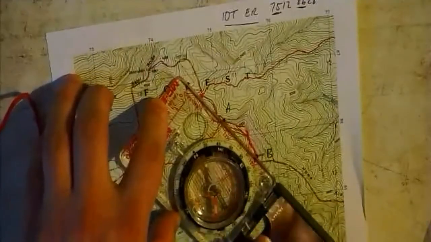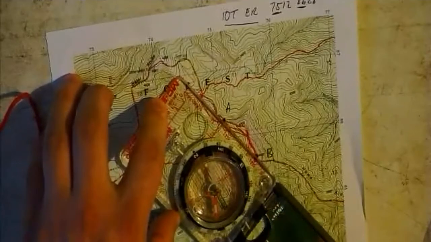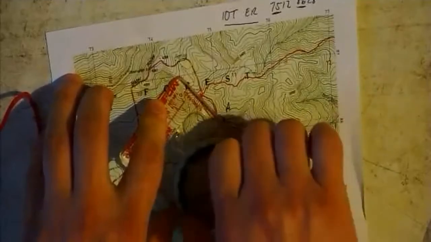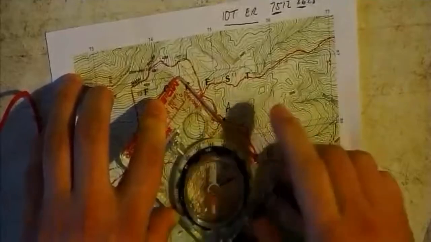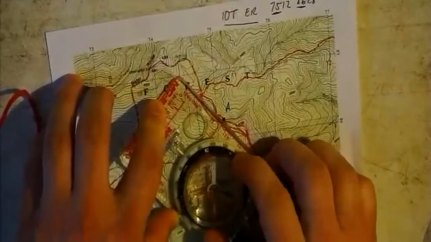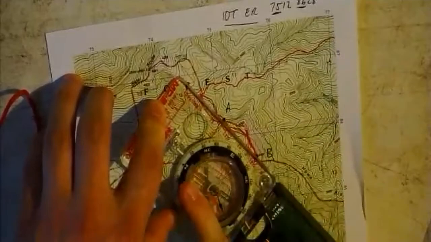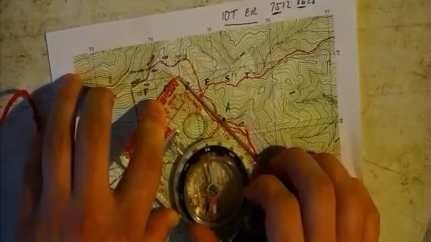I want to go in this direction. So I'm putting my compass in the direction of travel I want to go. Now I'm going to turn my capsule. I turned it way too much. But let's see, I'm turning my capsule until the orienting arrow faces north on the map.